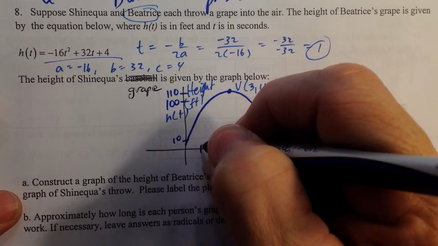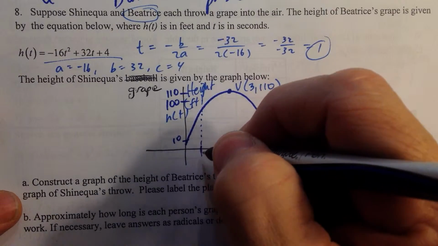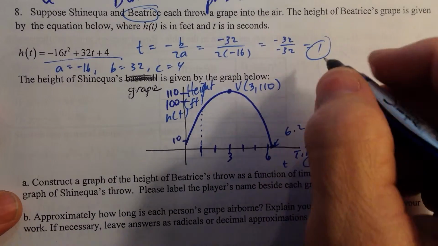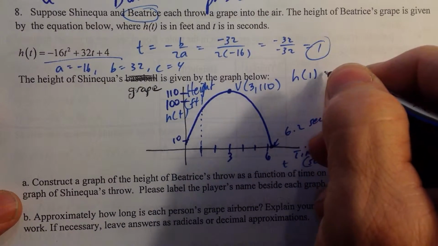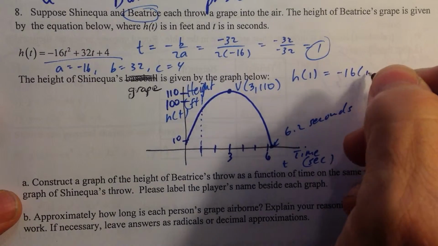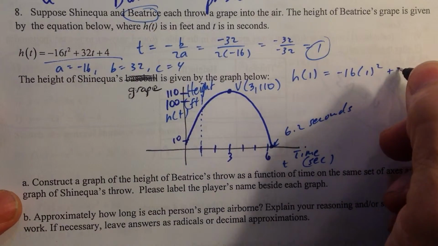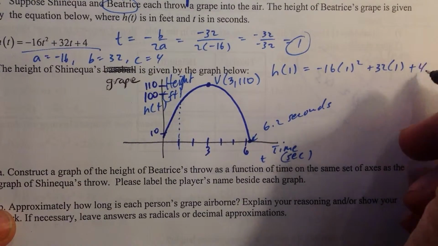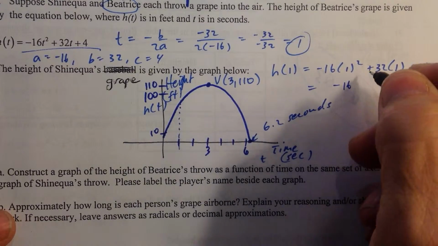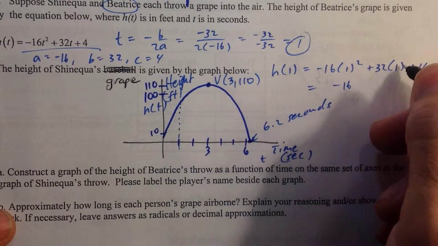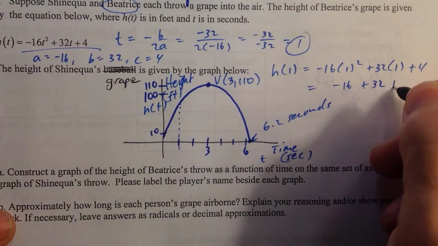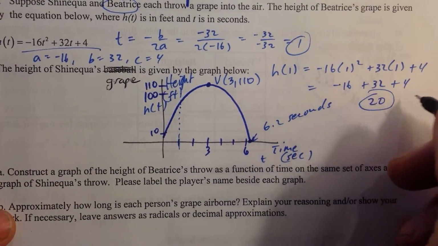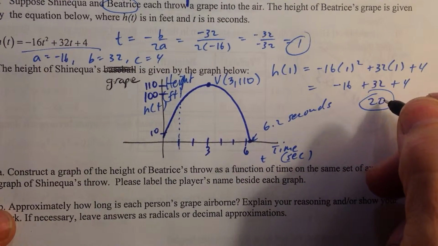So somewhere on this vertical line, we'll see how high Beatrice's grape went. If we wanted to find the height at time 1, we would get negative 16 times 1 squared plus 32 times 1 plus 4. Negative 16 times 1 squared is negative 16, plus 32 times 1 is plus 32, plus 4. 32 minus 16 is 16, 16 plus 4 is 20. So that's the height of Beatrice's grape.